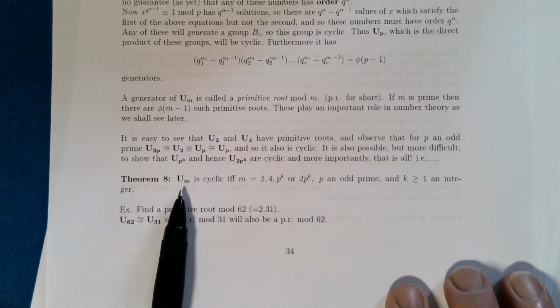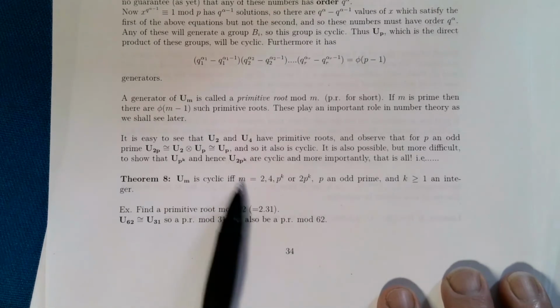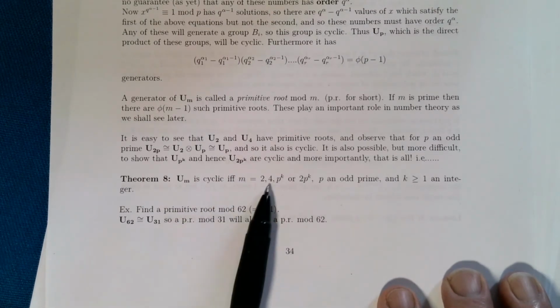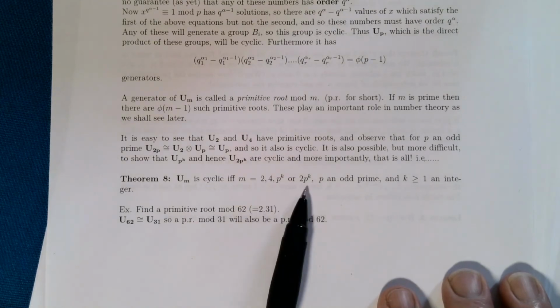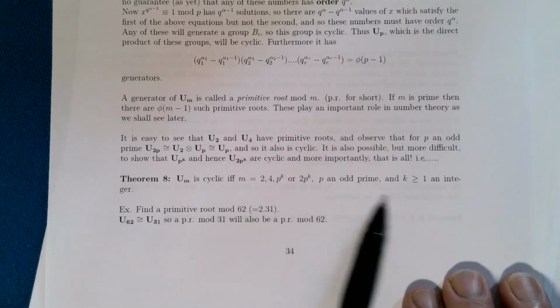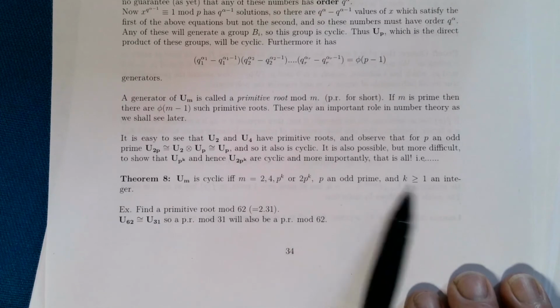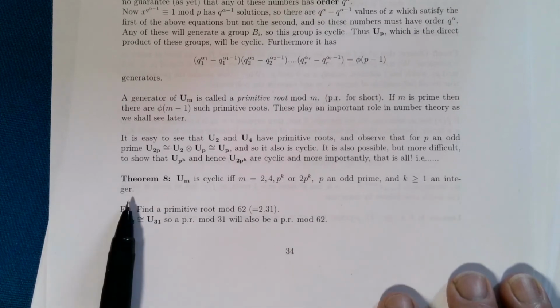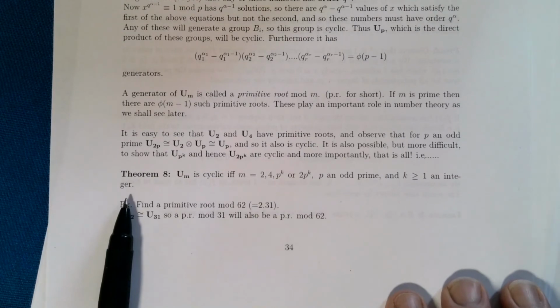U_m is cyclic if and only if, this is a lovely, lovely theorem, if and only if m is 2 or 4, a power of a prime or twice the power of a prime, p^k or 2p^k, where p is an odd prime. This doesn't work for p equals 2, by the way, and k is an integer bigger than or equal to 1. So that's the full Monty, that's the full result on when this group is cyclic.